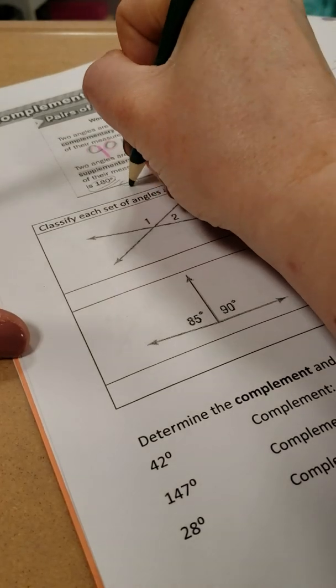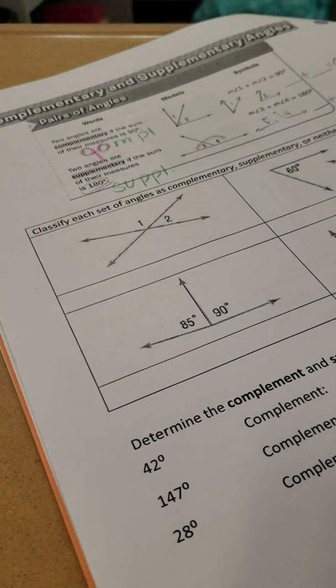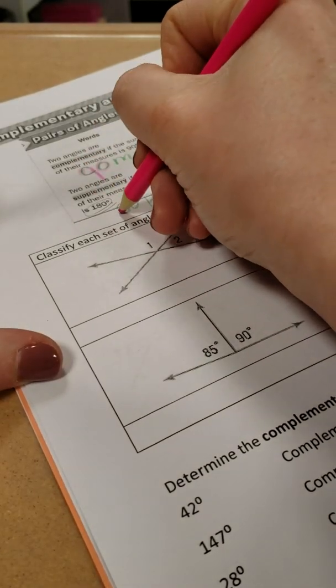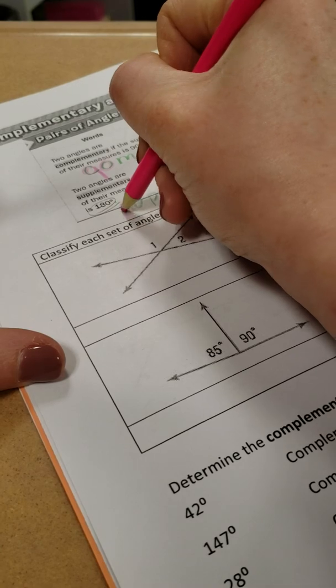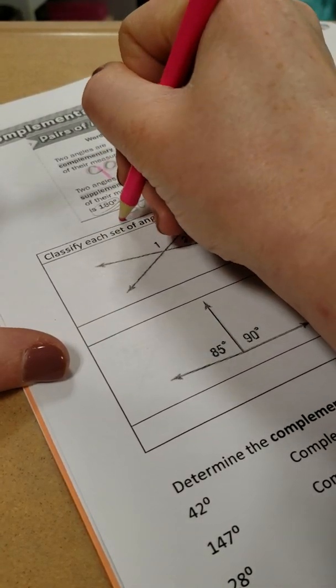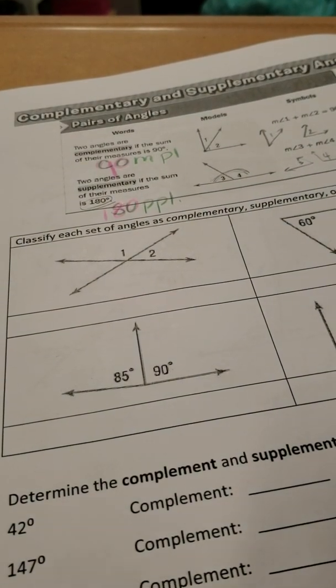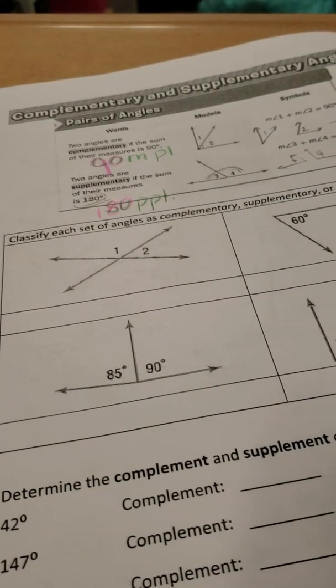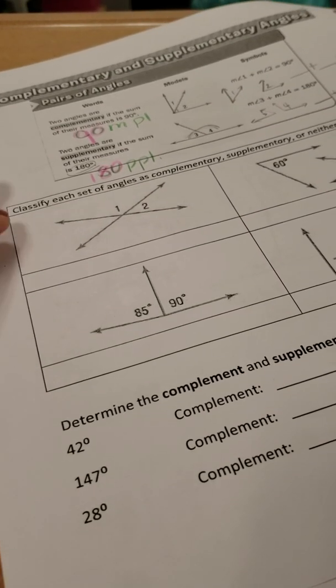Similarly, supplementary I'll typically shorten, and you'll see me do this in the notes, S-U-P-P-L. If you take the S, you can close it up, and it's reminiscent somewhat of the number 8. Close up the U, and then I just put a 1 out front, and supplementary reminds me of the 180. So what we'll do here is take a look at a couple angles. We're going to classify them as complementary, supplementary, or neither.